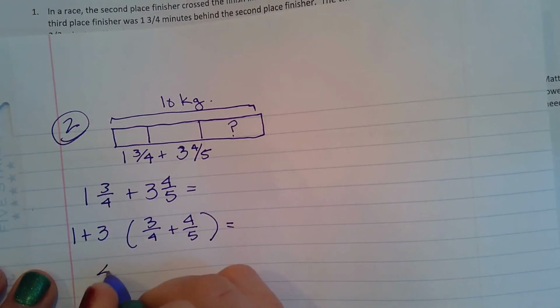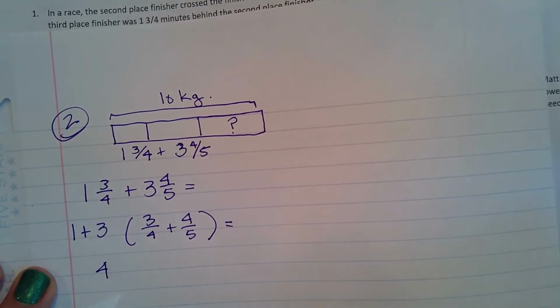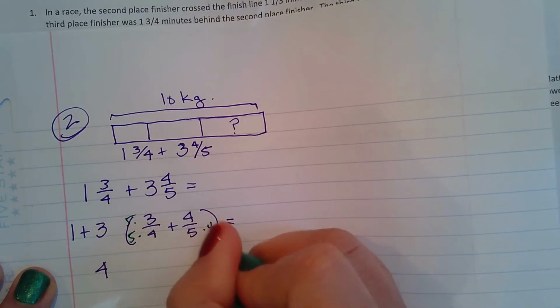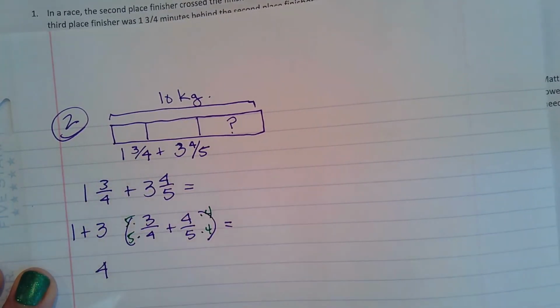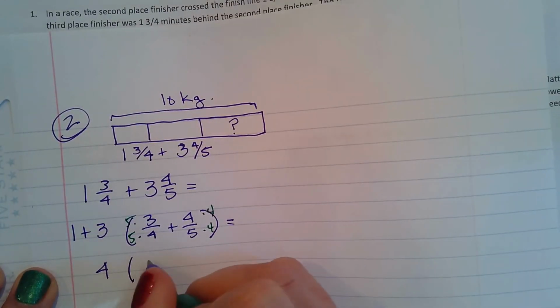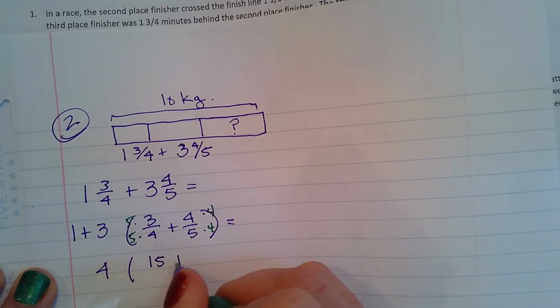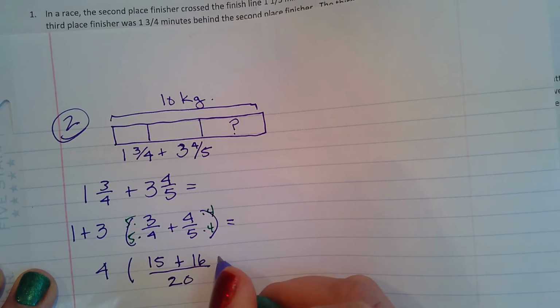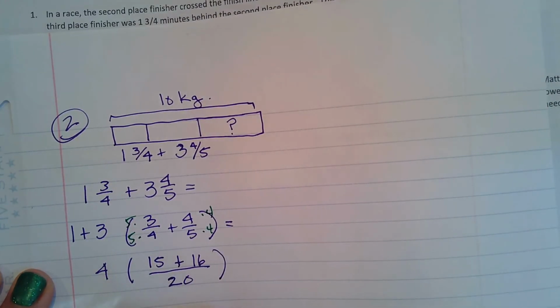So I end up with 4 here. Now, what is my common denominator going to be? I'm going to multiply by 5, multiply by 4. However you're more successful, that's what you want to do. So 15 plus 16 is going to be over 20. So I'm going to end up with 4.